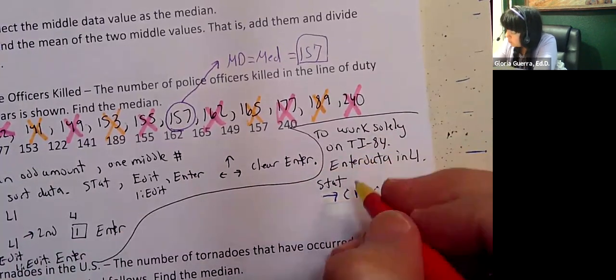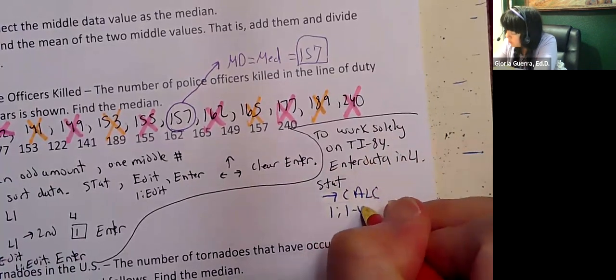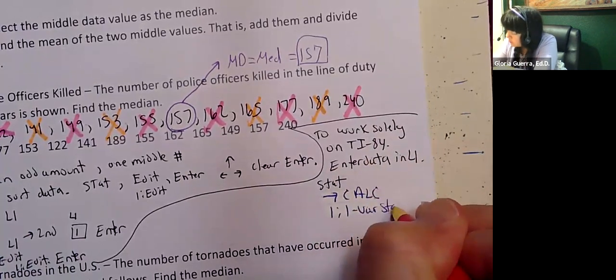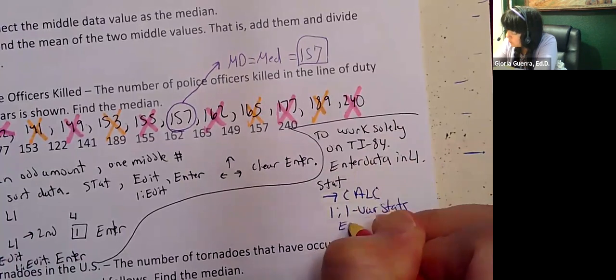And then you would go to One Variable Stats, and then you hit enter.